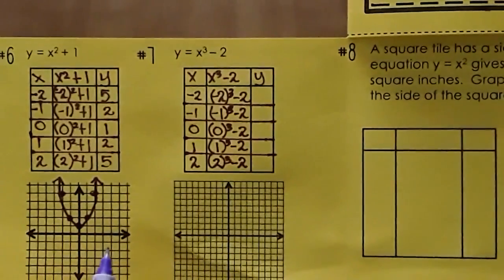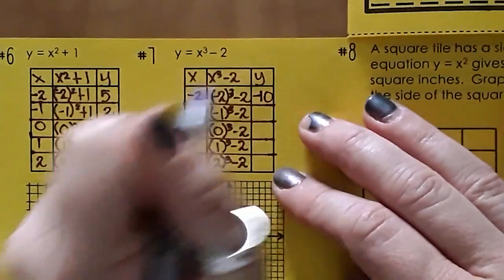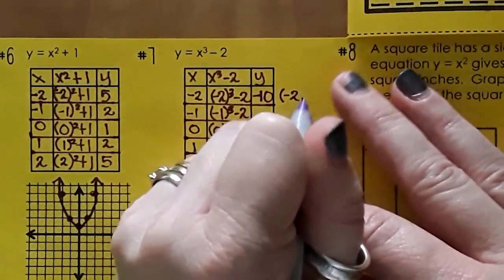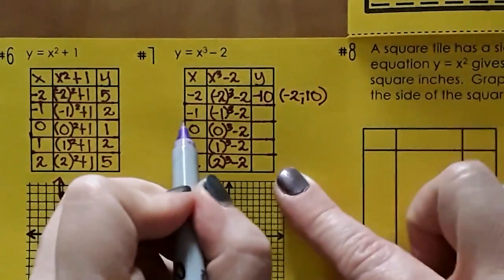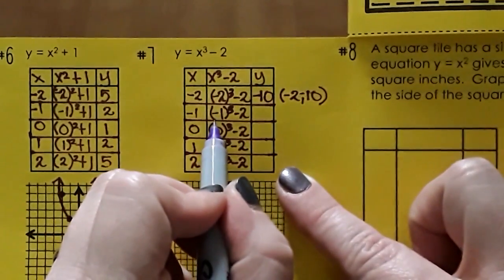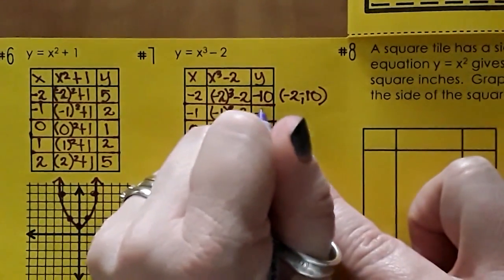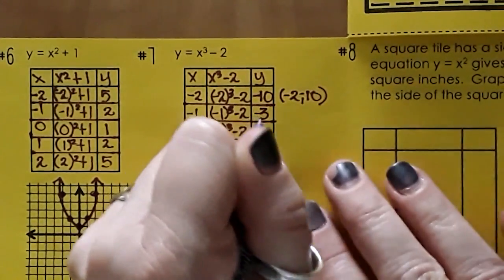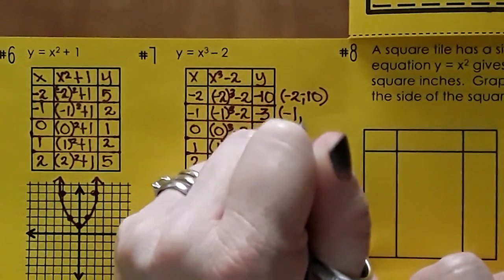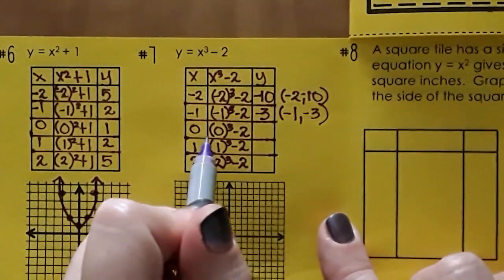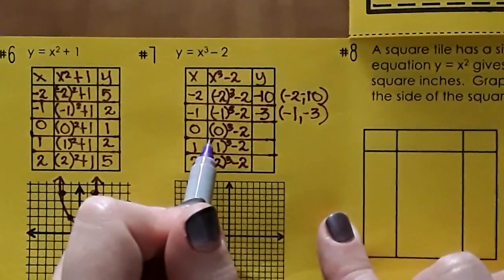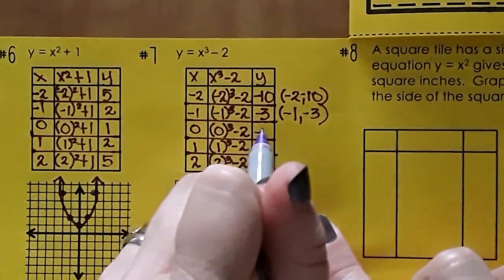-2 times -2 is a positive 4. 4 times -2 is -8. -8 minus 2 is a negative 10. So my first point will be negative 2, negative 10. All right, negative 1 times negative 1 is 1. 1 times negative 1 is a negative 1. Negative 1 minus 2 is a negative 3. So my next point is negative 1, negative 3. 0 times 0 is 0. 0 times 0 is 0. 0 minus 2 is negative 2.